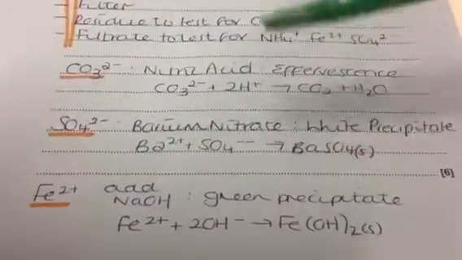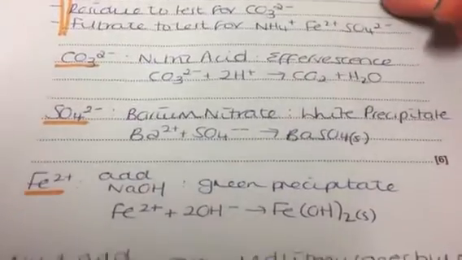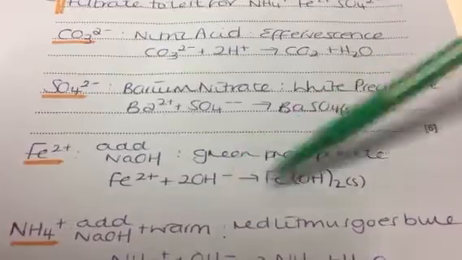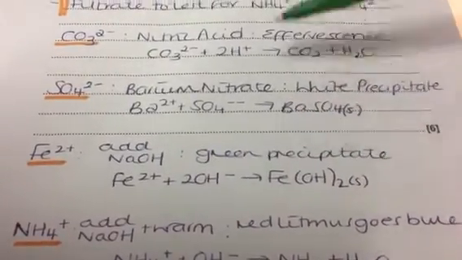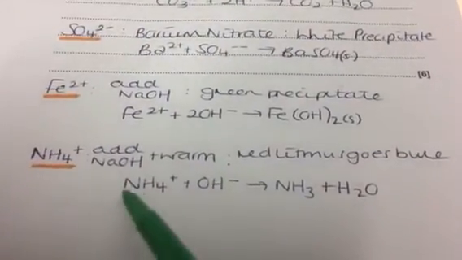We've then got our iron 2+, where we add sodium hydroxide and we get a green precipitate. That one's from GCSE as well. And we've got our iron 2+ with 2 lots of OH- ion to give us, again, our solid state symbol to indicate our precipitate.